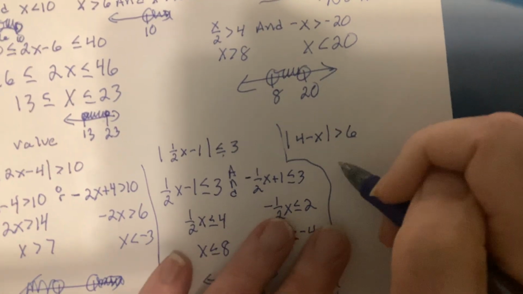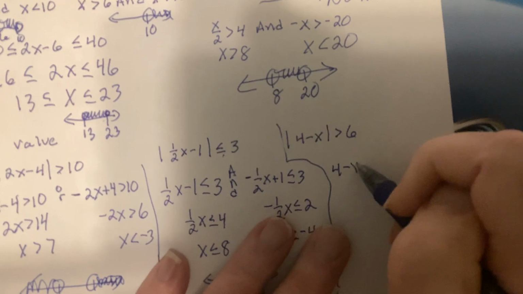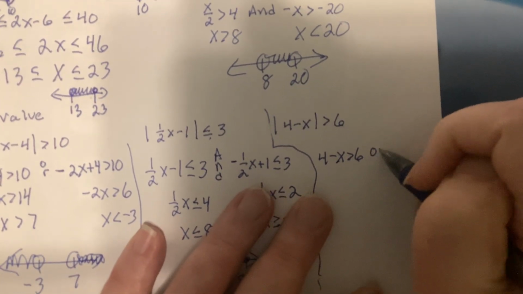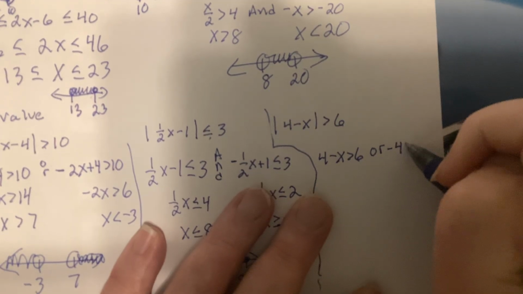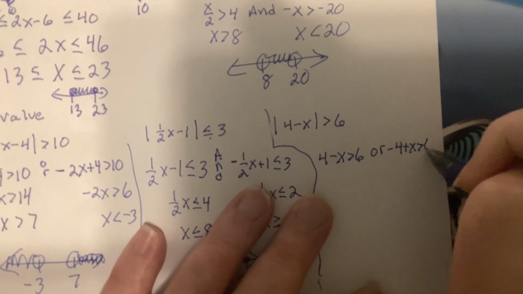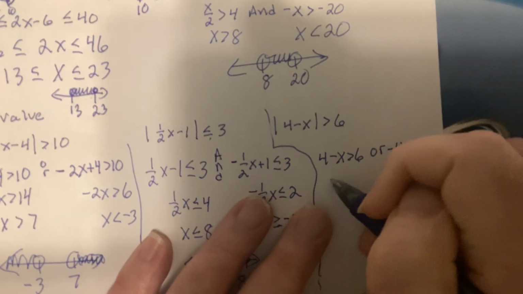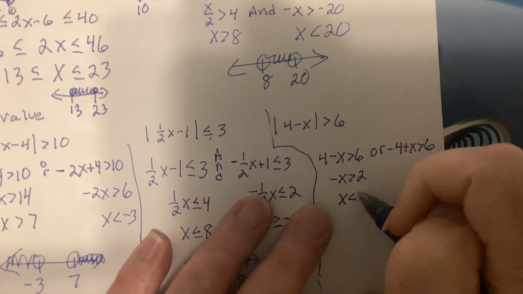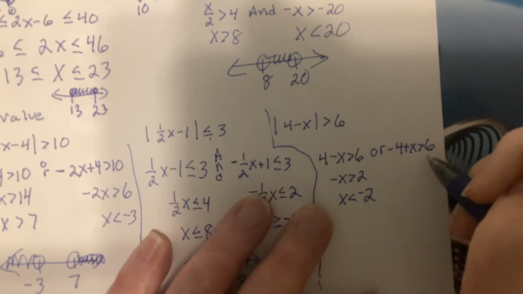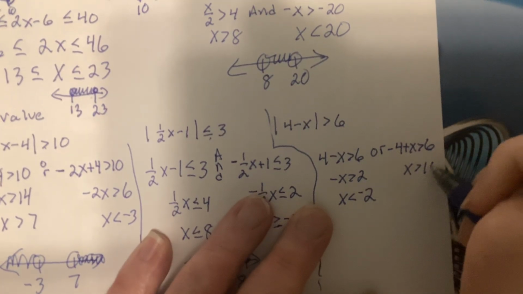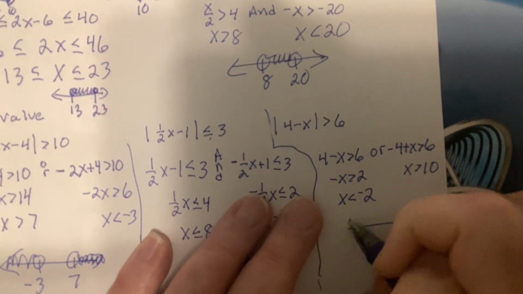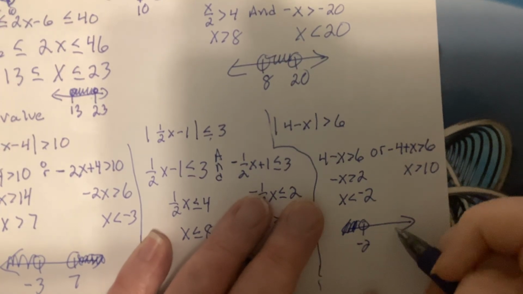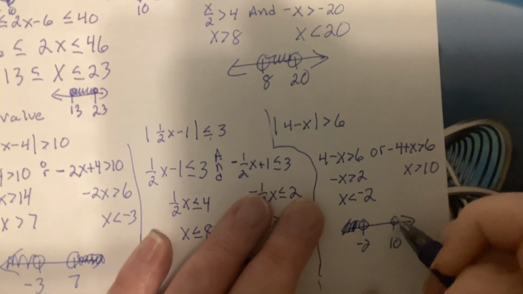Last one, 4 minus x is greater than 6. It's greater than, so it's or the opposite of the inside. So I'm going to subtract 4, divide by -1. Here I'm going to add 4. So it's less than -2 or bigger than 10.